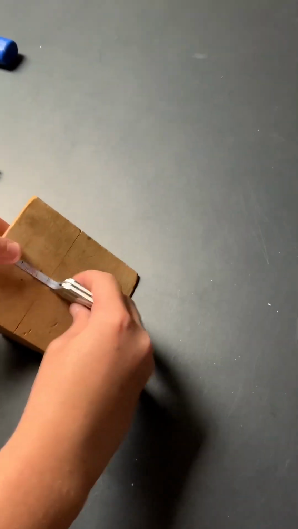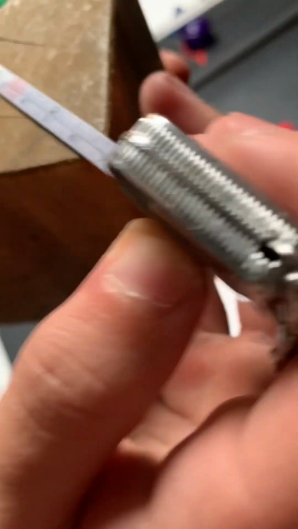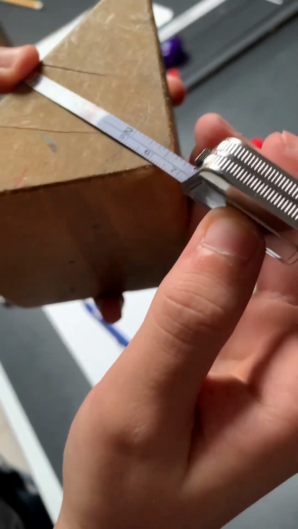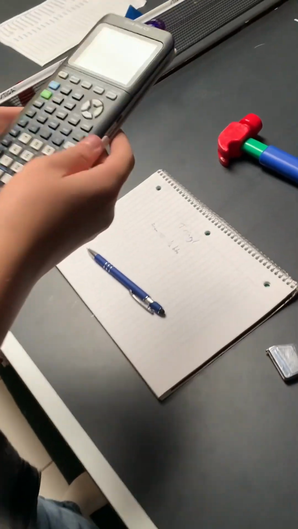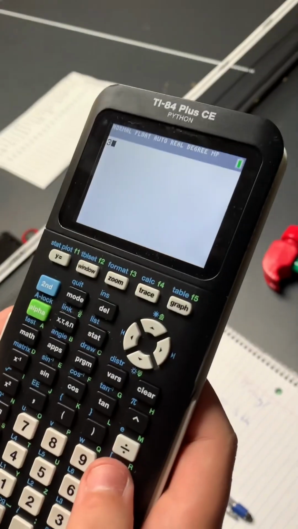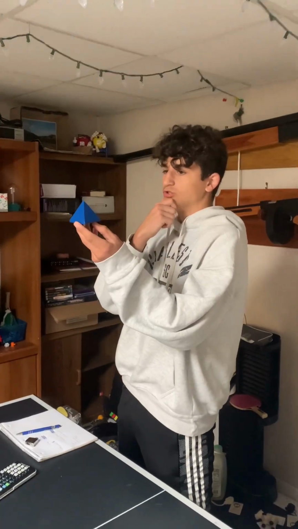Whoa, there's a triangle here. I'm going to find out its area, which is 1/2 base times height. So let's find out the base. It would be about 5 inches, and then the height would be about 3 inches. I'll just say that. So you have to take 3 times 5 and then divide by 2. And then it's 7.